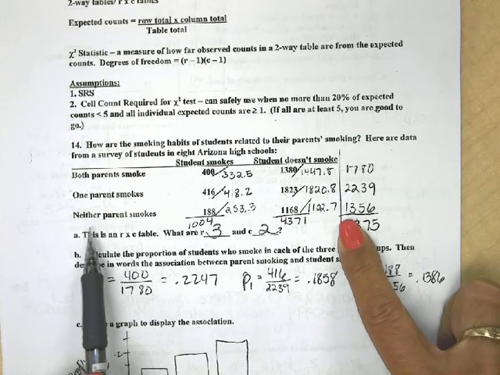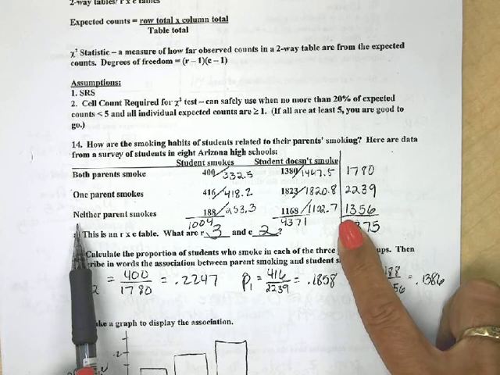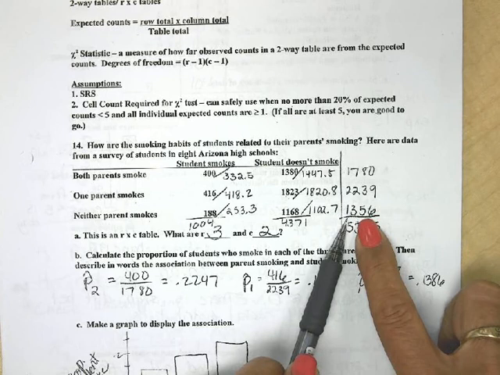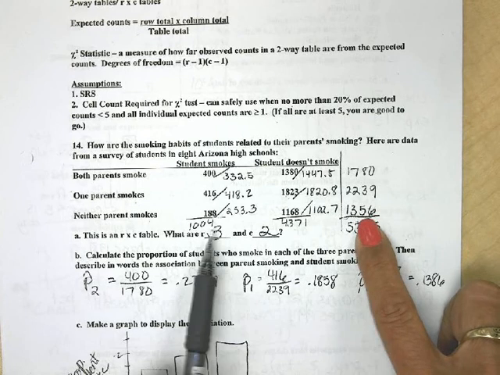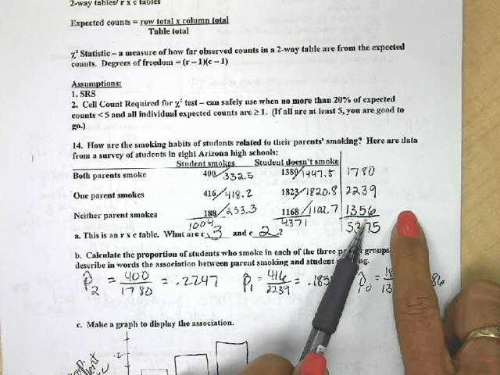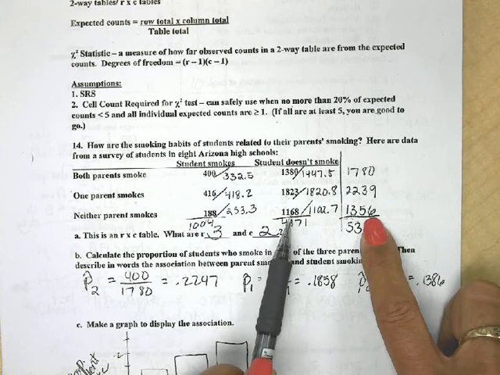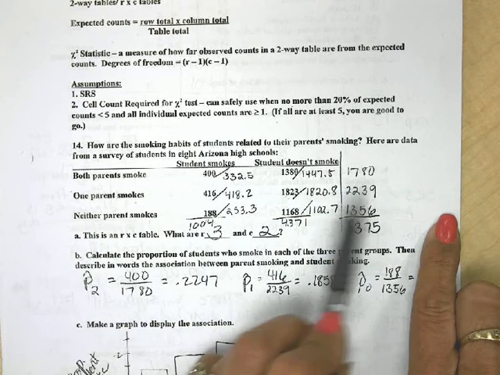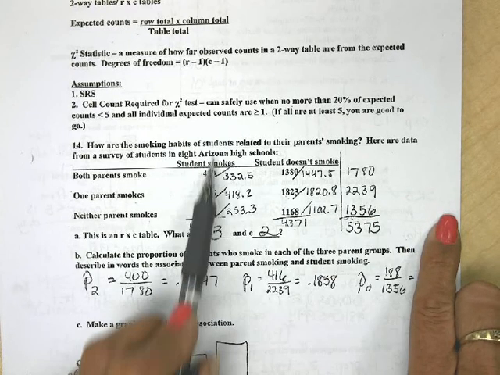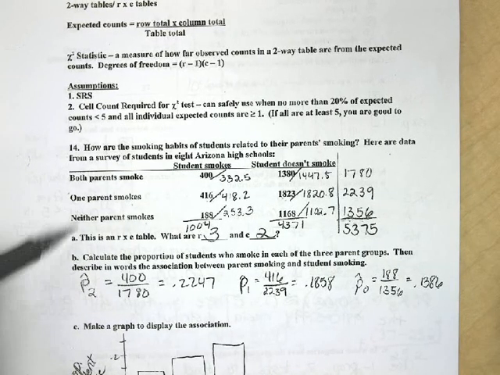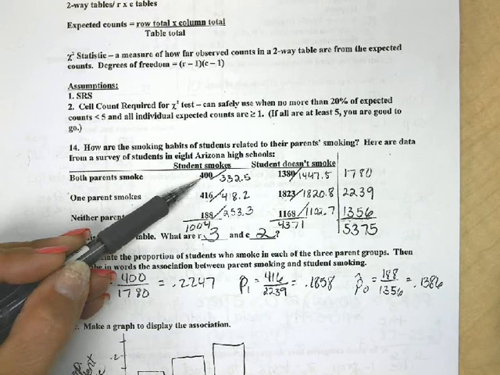And for neither parent smoking, we had 1,356 students, and of these, 188 smoked and 1,168 did not. I found the row totals and the column totals, which is very important to do for this type of test. We have 3 rows and 2 columns.